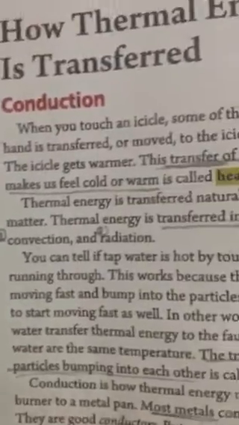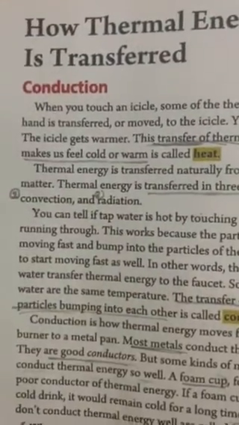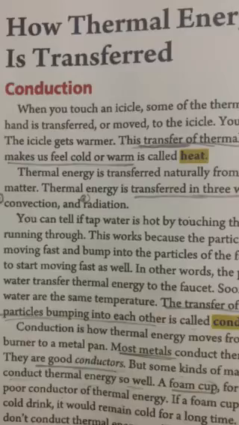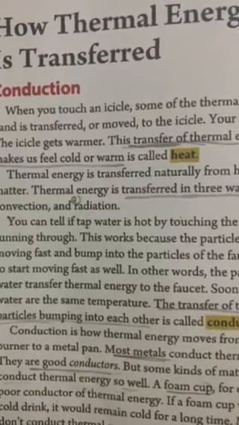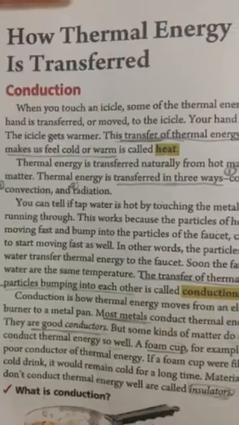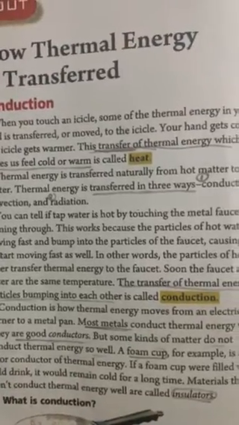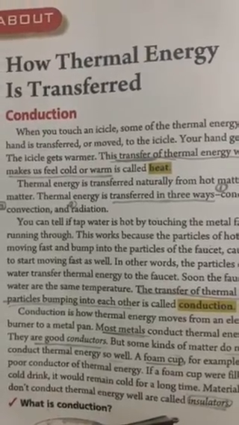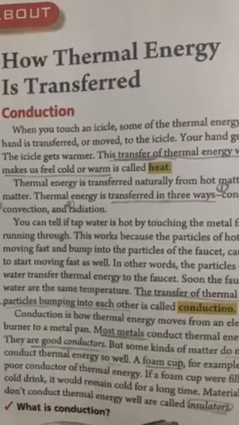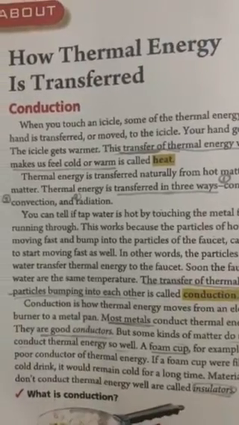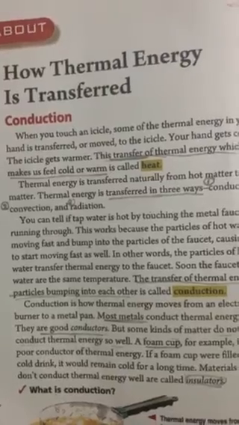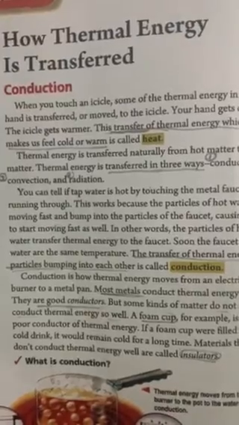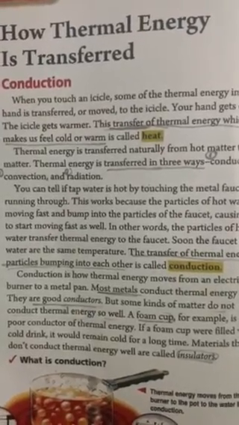Okay, so the first way we talk about today is conduction, because we have three ways for transferring thermal energy. One of them is conduction, the other is convection, and we also have radiation. Before we start, we need to know what heat is. Heat means the transfer of thermal energy which makes us feel cold or warm. That's the definition of heat.